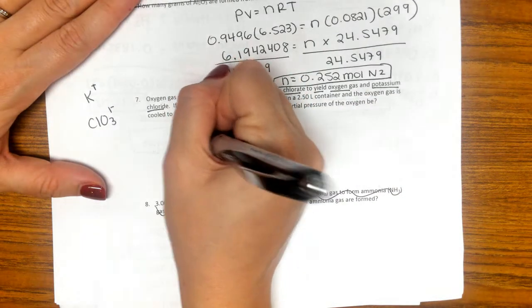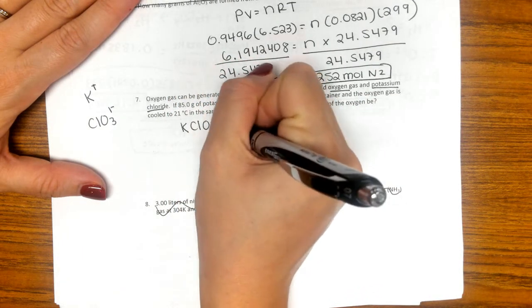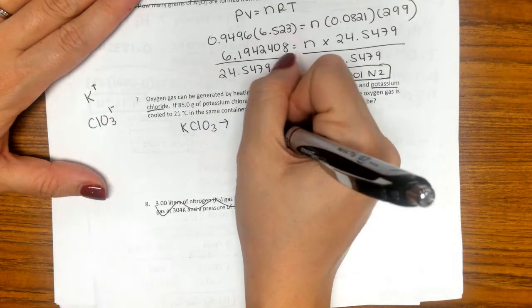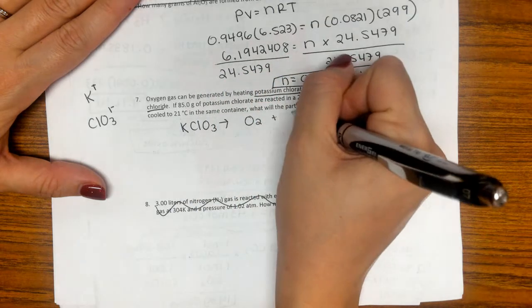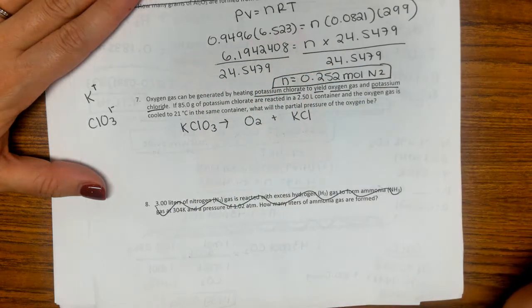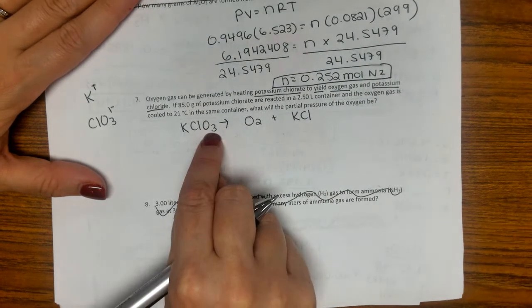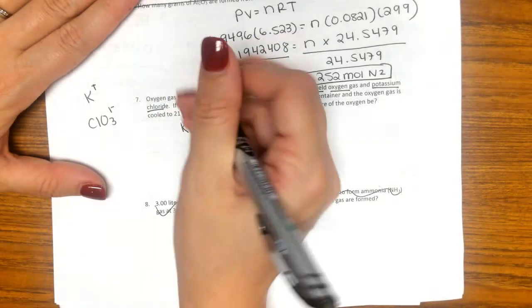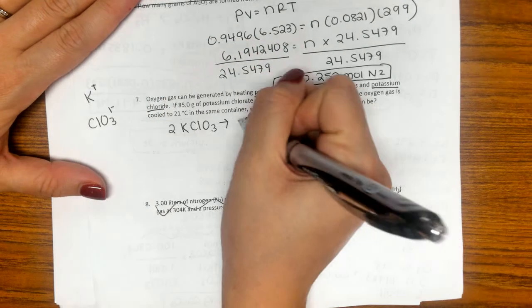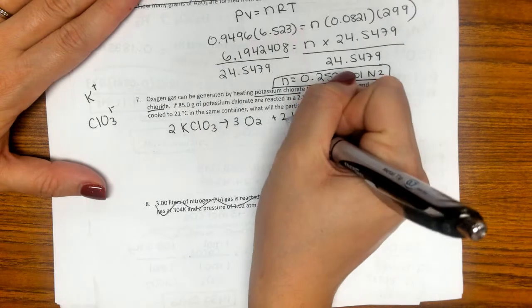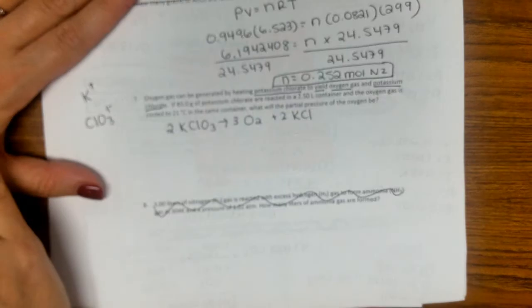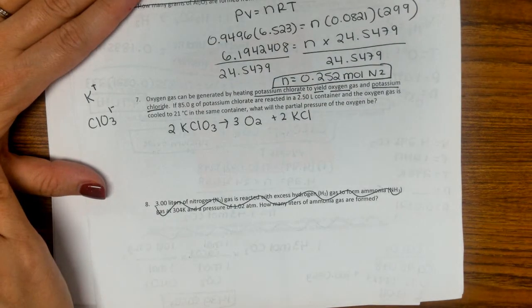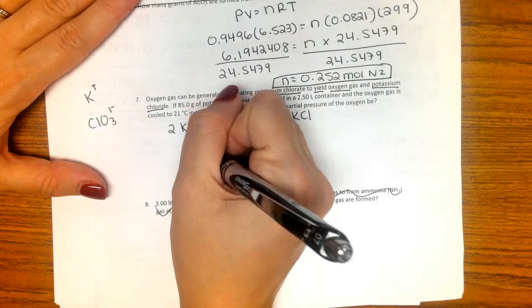So that is KClO3 makes oxygen, which is O2, plus KCl, potassium chloride. Now let's balance this equation. 3 oxygens here, 2 here, so I need to make oxygen 6. Put a 2 in front, a 3, and a 2. Now it's balanced.